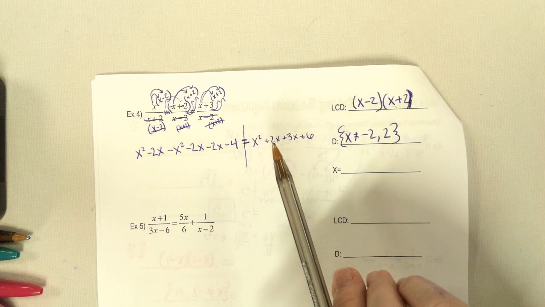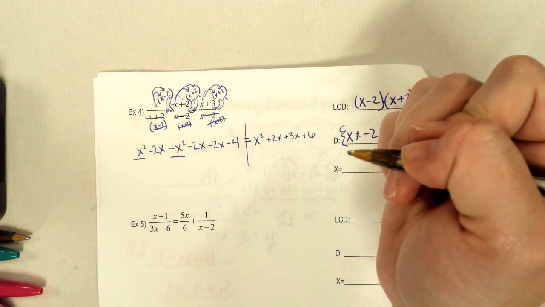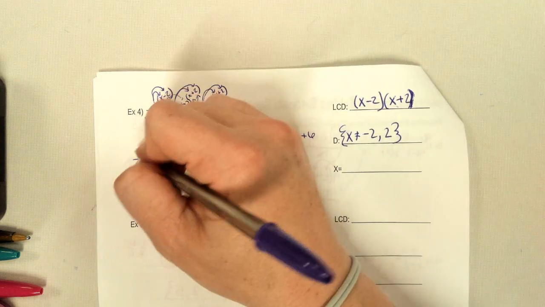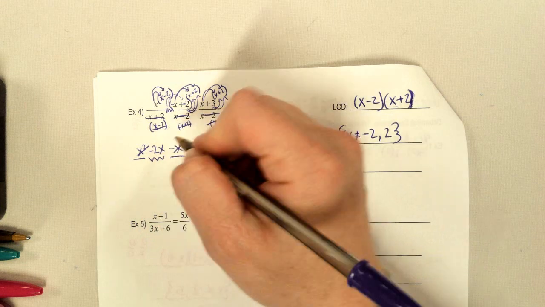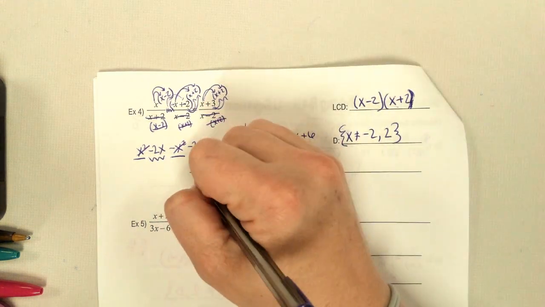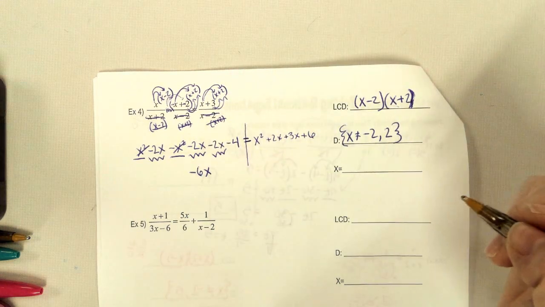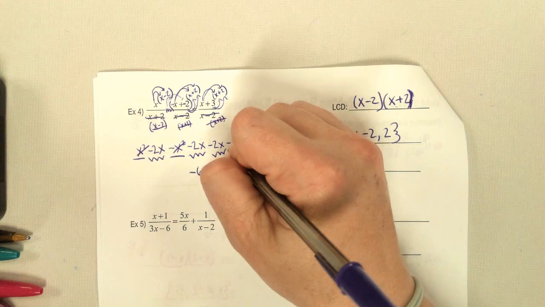Yes? Cool. Okay, so I have an x squared minus x squared, which gives me what? 0. Yeah, they cancel. Cool, cross them out. Then I have a negative 2x minus 2x minus 2x. Negative 6x. Yes, they do not cancel because they're all negative. You have to have a positive and a negative to cancel. And then I have to bring down my minus 4.